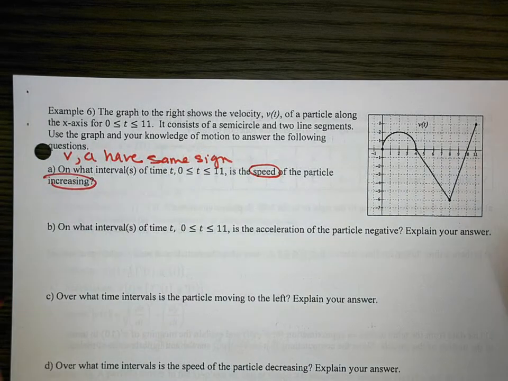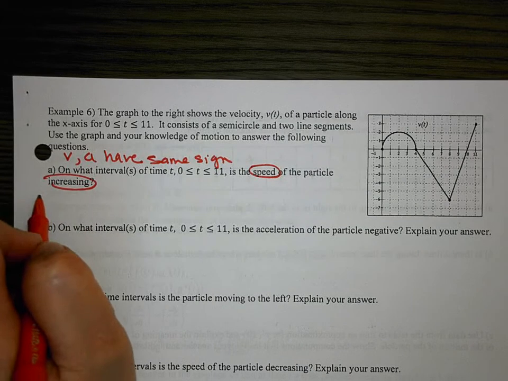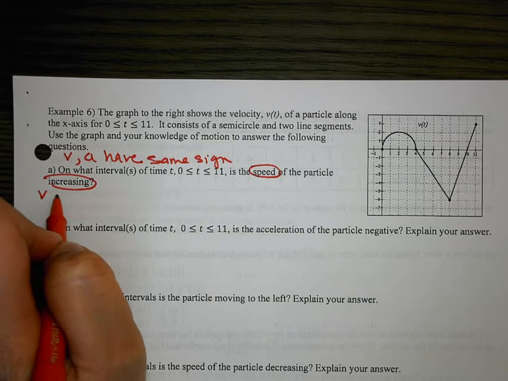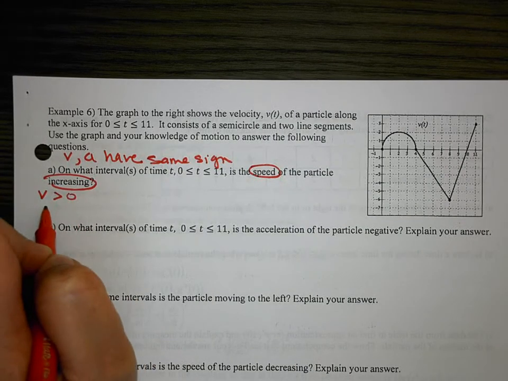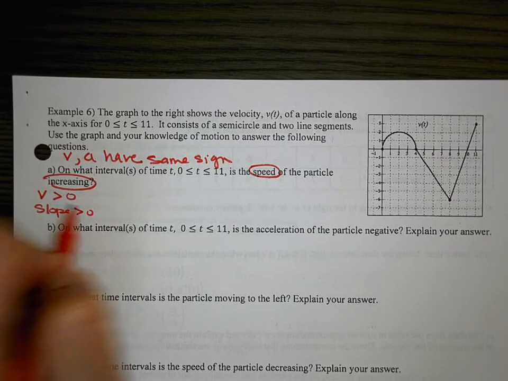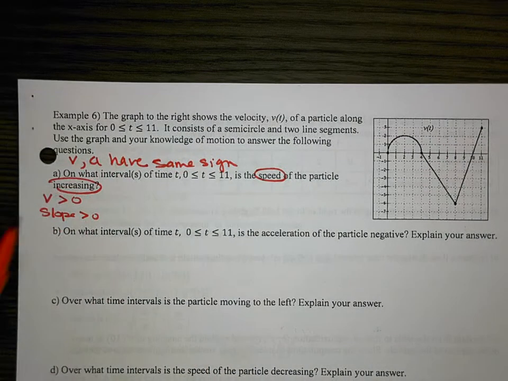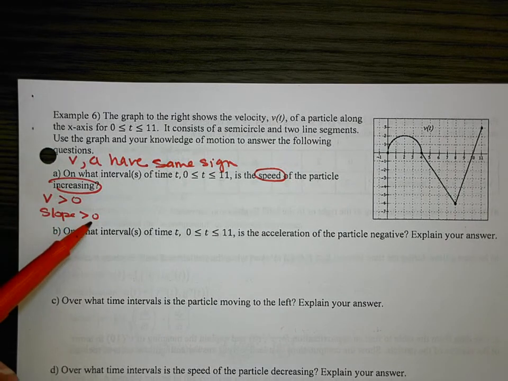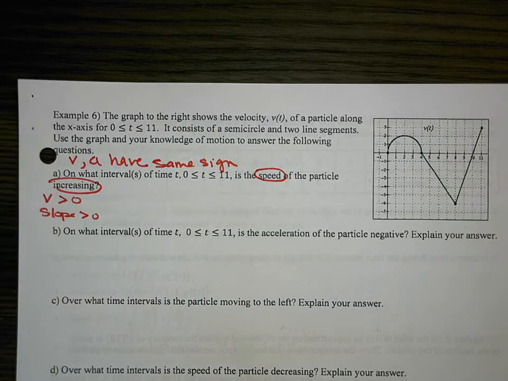So that means we're looking for where velocity is positive, meaning it's above the x-axis, and then we also want the slope of velocity to be greater than 0 as well. Since acceleration is the derivative of velocity, we want slope to be positive and also velocity to be positive, right? So that's one situation.